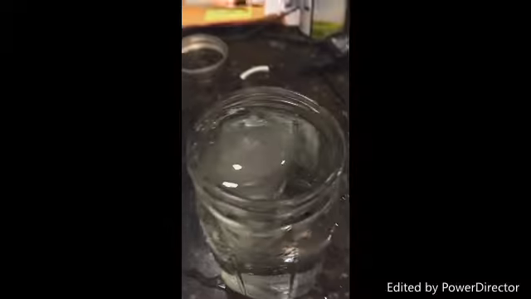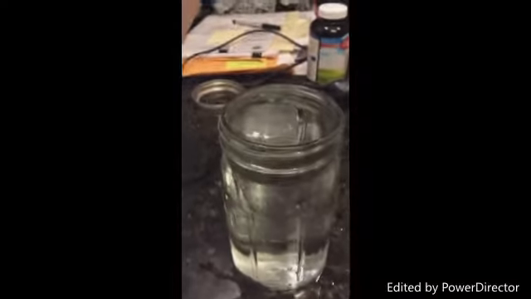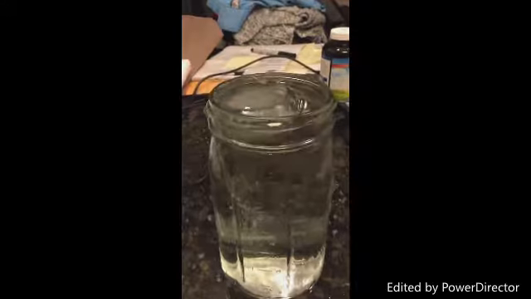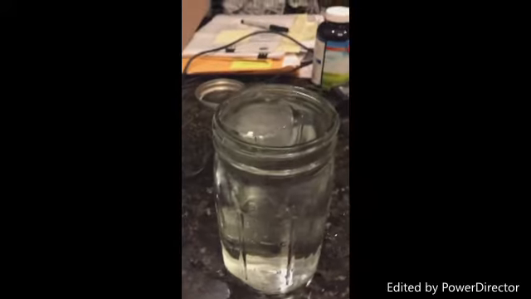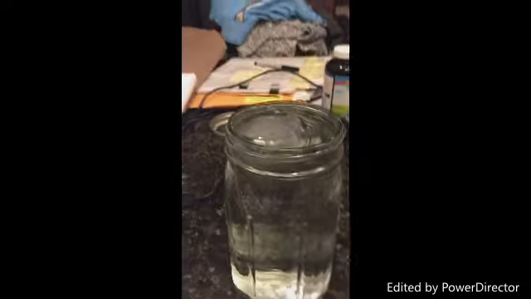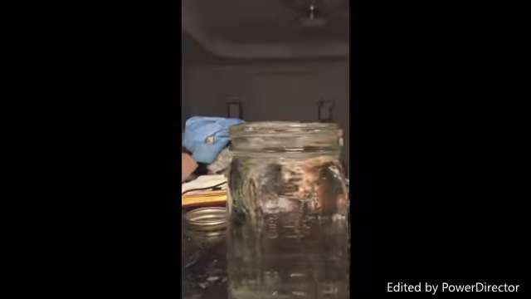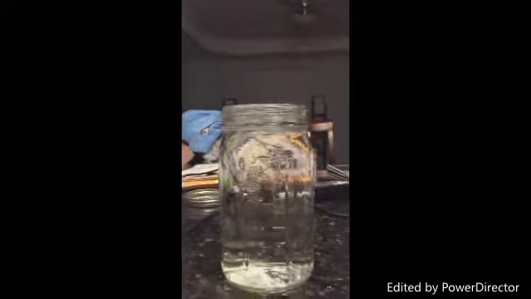Now, with the ice that we see melting here, the density of solid water is less than liquid water. You can see there's a little bit of volume on the top, but the buoyant force, that 2.7 newtons, is going to be greater than mass times gravity, which is pulling it down.